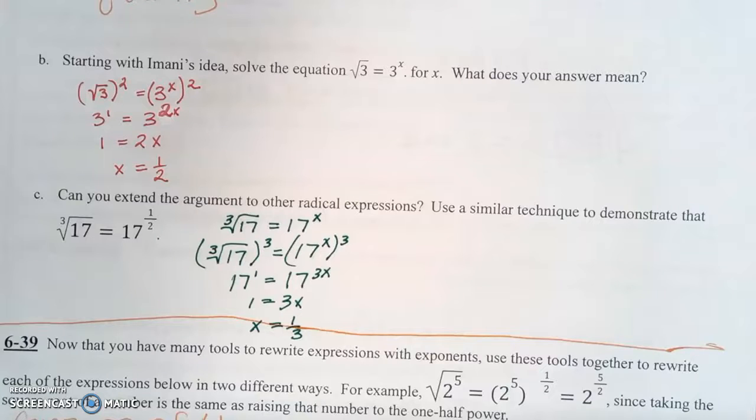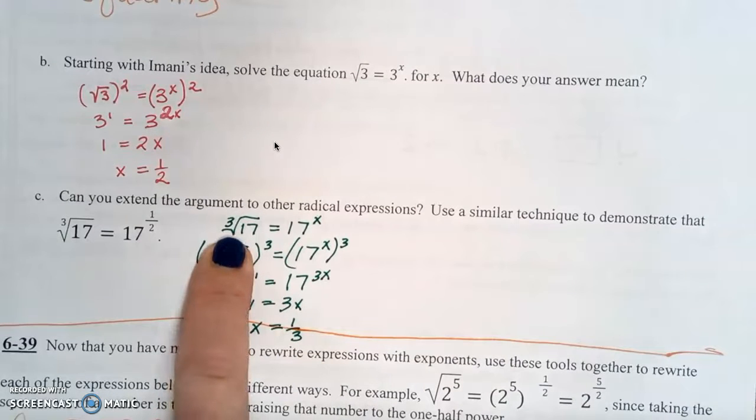Then you just solve by doing the inverse of multiplying by 2, which is to divide by 2, and you get x equals 1/2. So you're just proving that the square root of 3 is equal to 3 to the power of 1/2. Same thing with part C. You're doing the same thing, except for now it's going to be the third root instead of the square root.